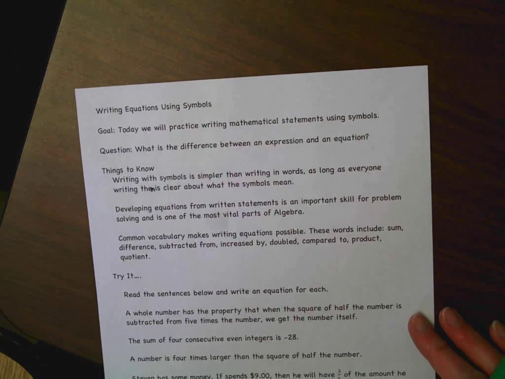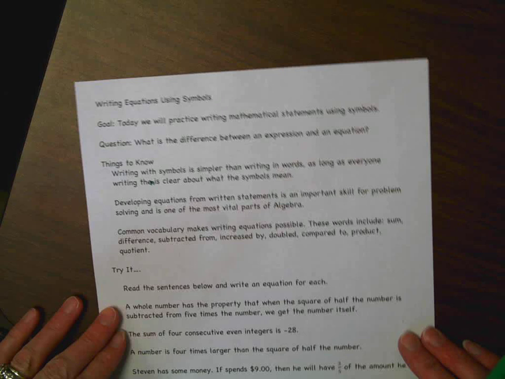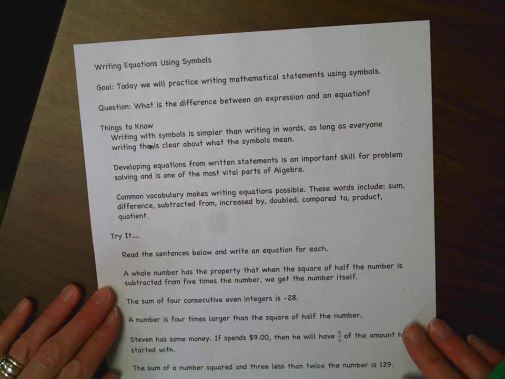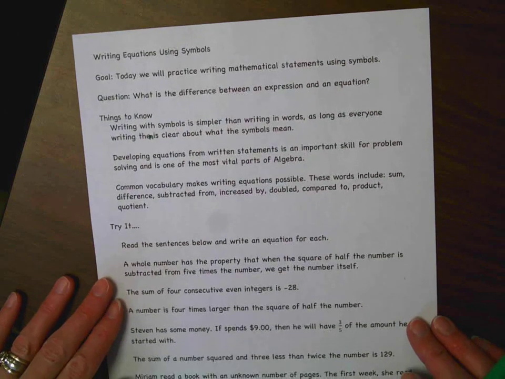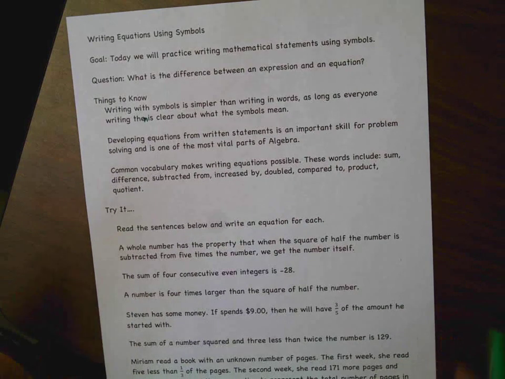So something that we need to be able to do is convert from English words into math symbols. So let's try it. It says, read the sentences below and write an equation for each. Remembering that an equation has an equal sign, an expression does not. An equation is built up of expressions being equal to each other, and an expression is a value that represents a number.